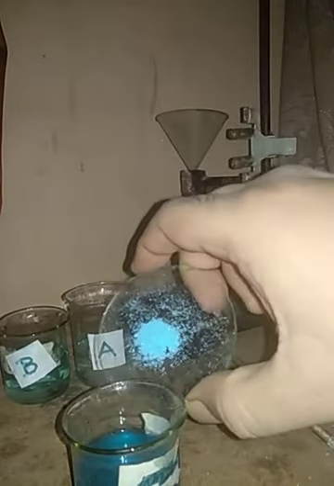but still we will add some amount of copper sulfate and we'll check if we can dissolve more copper sulfate or not. That is what we are going to check. So we shall add few more crystals of copper sulfate into our beaker number C. See, I have taken few crystals of copper sulfate that I am going to add into beaker number C again, and then I am going to mix it well.